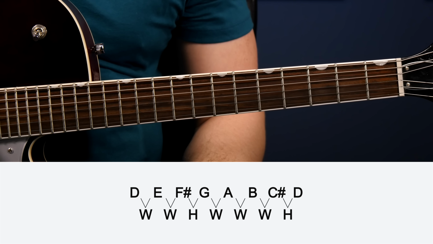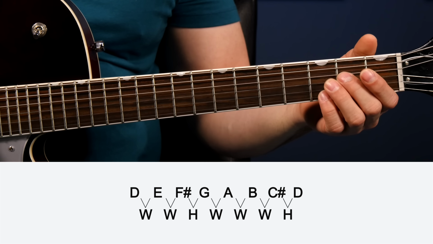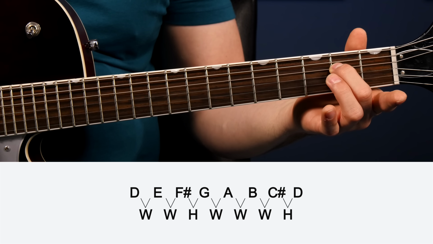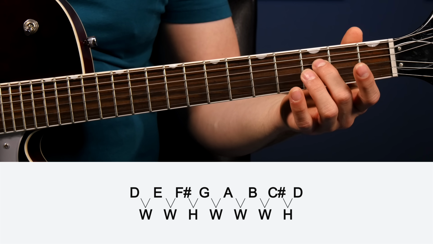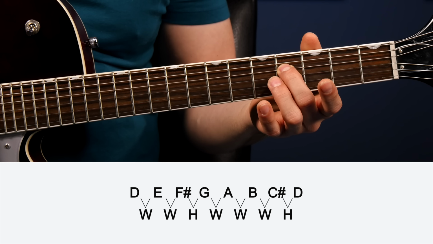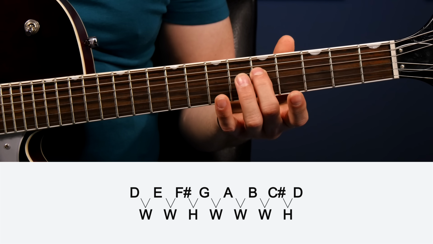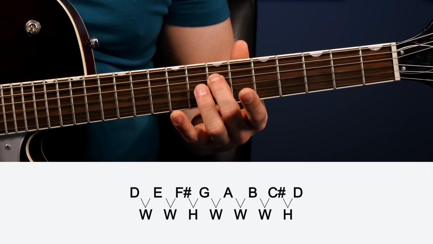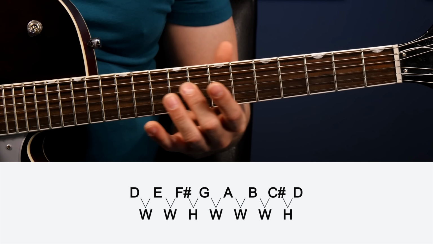Let's make a D major scale, and we can start with our open D string. Get a whole step to an E. We need another whole step now, but there's only a half step between E and F, so we have to force that to be an F sharp. Now we need a half step to a G, whole step to an A, whole step to a B.